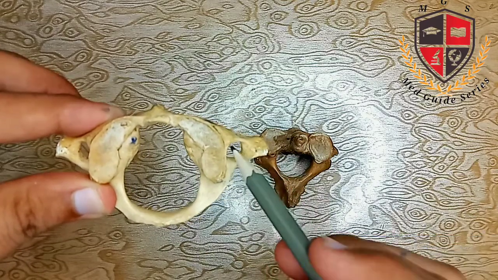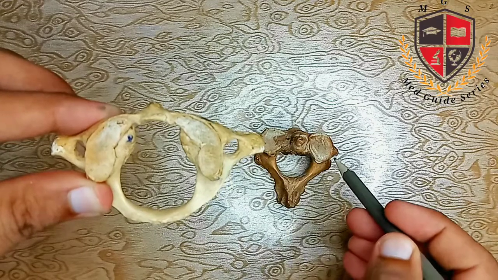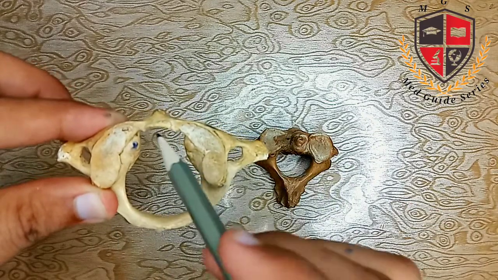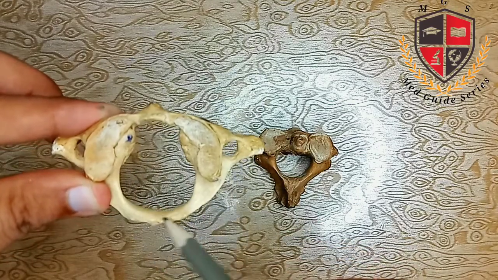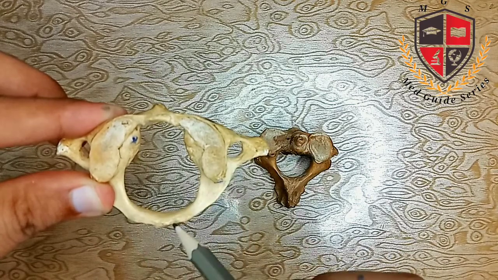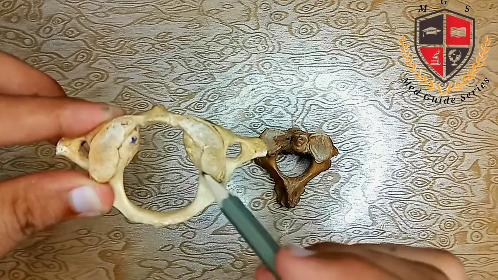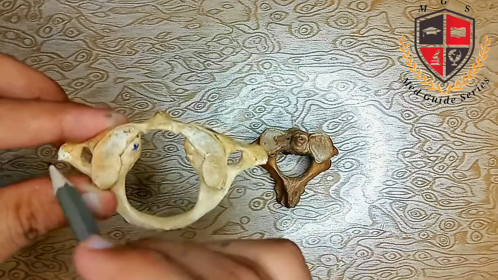The lateral processes have foramen transversarium in both of these atypical cervical vertebrae. The anterior arch is short, the posterior arch is long, with right and left lateral masses and transverse processes laterally.